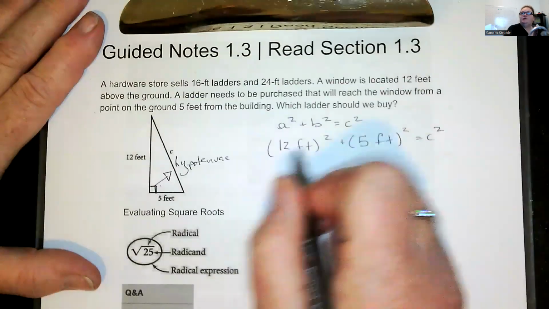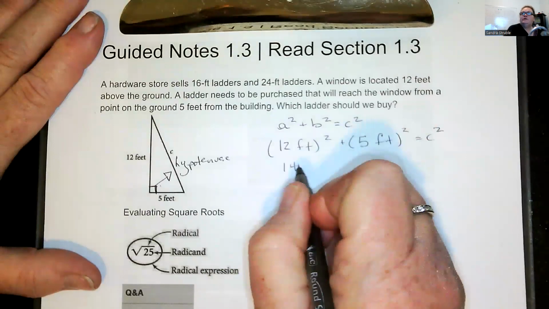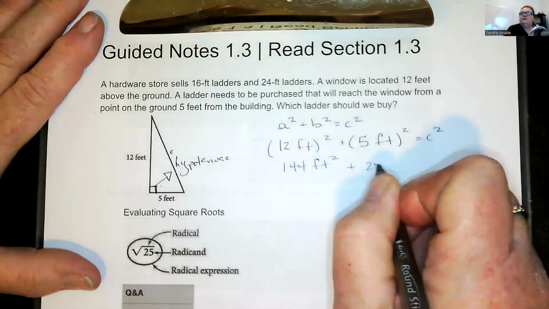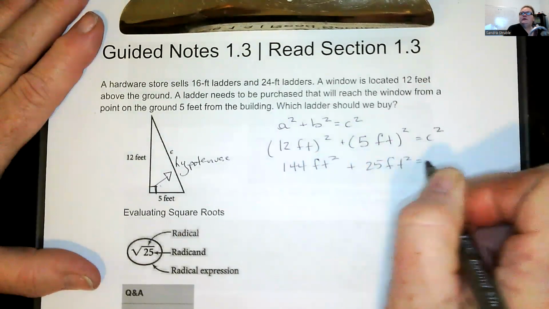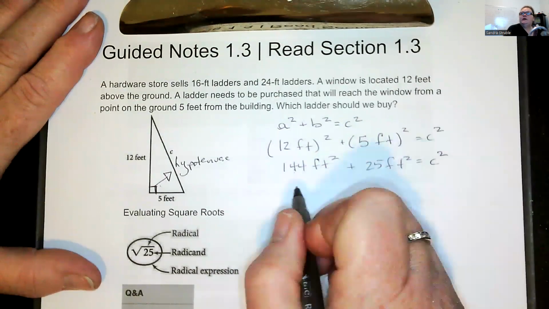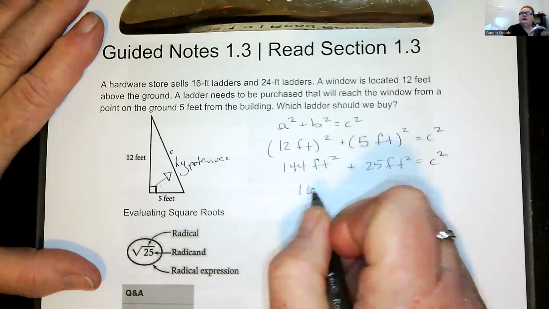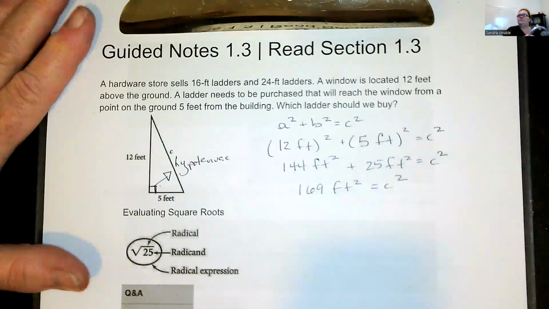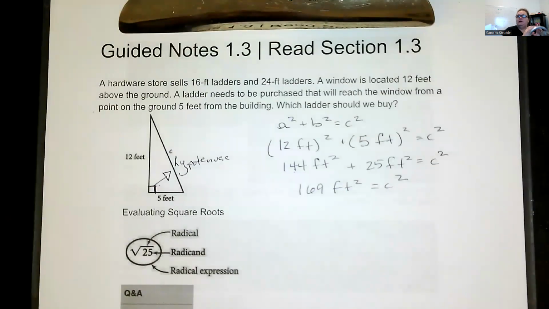Okay, so 12 squared is 144, and that's feet squared. 5 squared is 25 feet squared, and that's equal to C squared. We have to add these two together, and it looks like we get 169 feet squared is equal to C squared. Okay, here's where you need to understand that if you have a number equal to a variable squared, in order to get rid of that square, the opposite of a square is a square root.